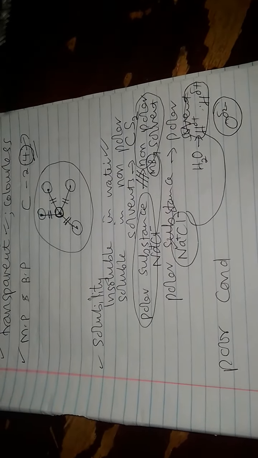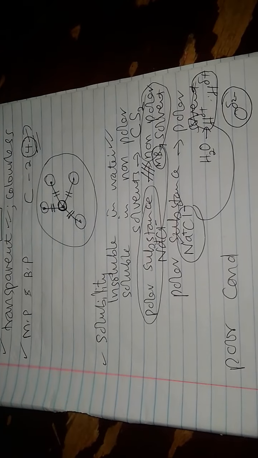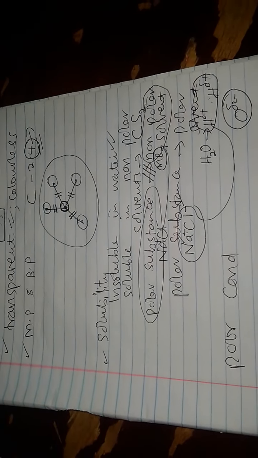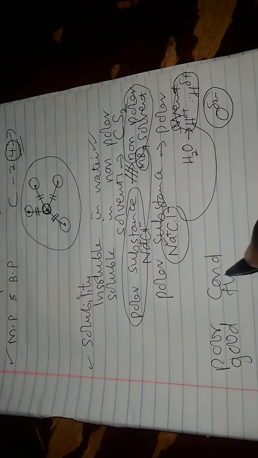So carbon, in as far as diamond is concerned, does not have any mobile electron, so it cannot conduct electricity because it has no delocalized electron that it can use. But it is actually a good thermal conductor. A good thermal conductor.